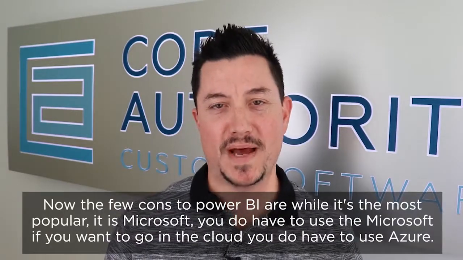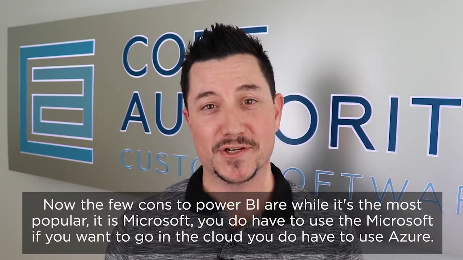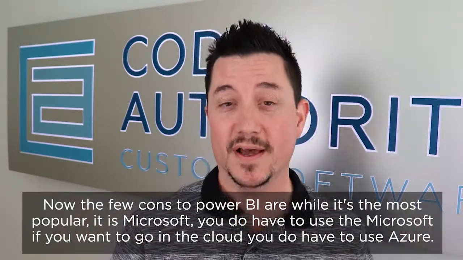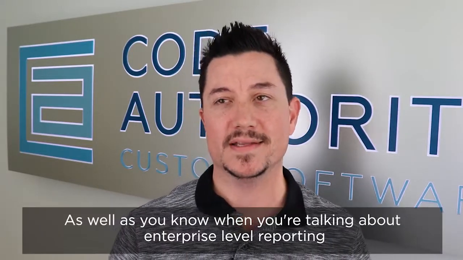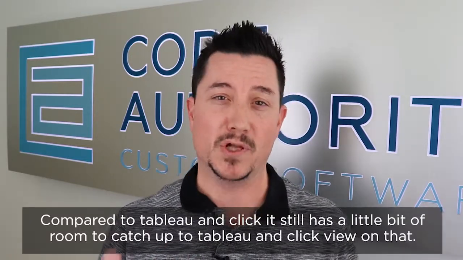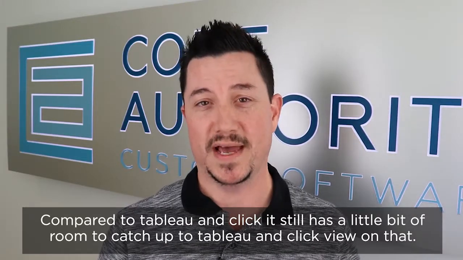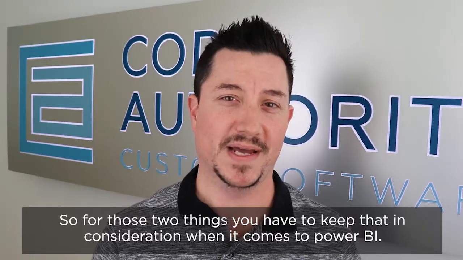Now, the few cons to Power BI are, while it's the most popular, it is Microsoft, you do have to use the Microsoft. If you want to go in the cloud, you do have to use Azure. So that is one thing about Power BI. As well as, when you're talking about enterprise level reporting compared to Tableau and Qlik, it still has a little bit of room to catch up to Tableau and QlikView on that. So for those two things, you have to keep that in consideration when it comes to Power BI.